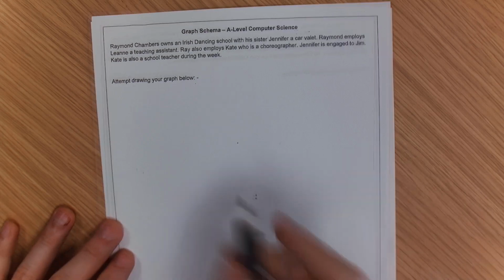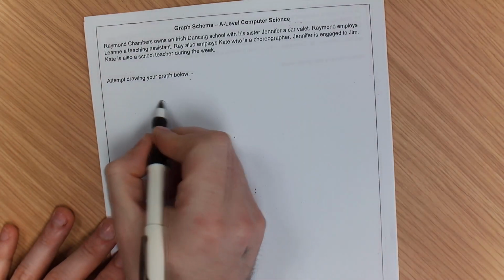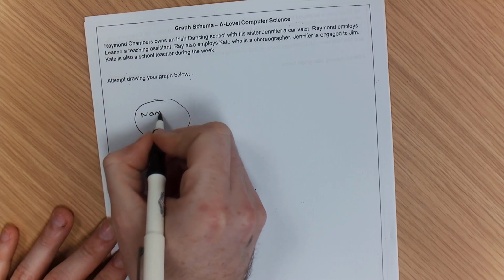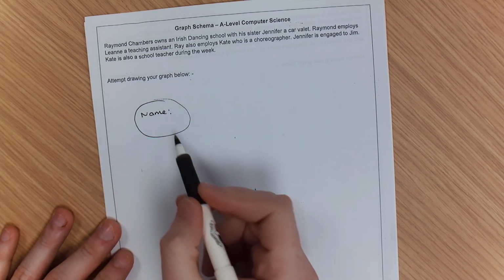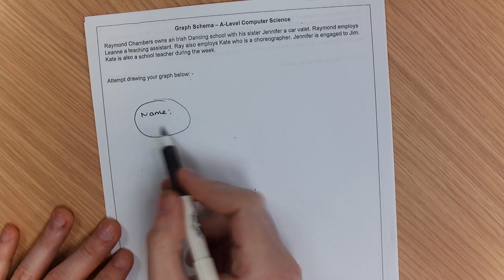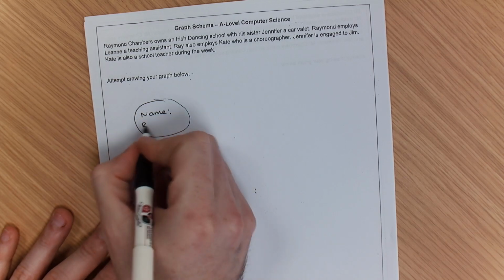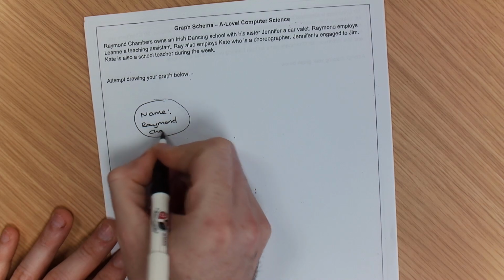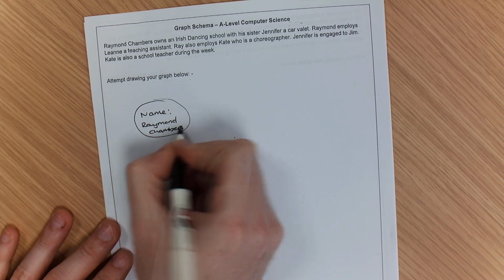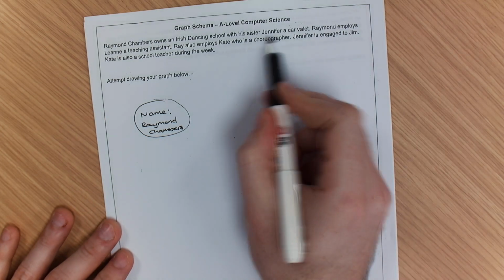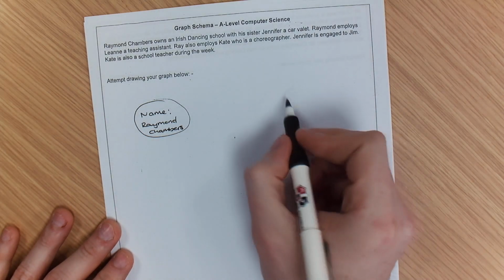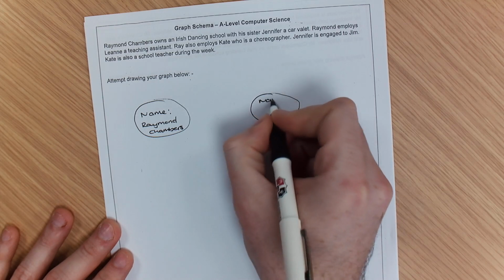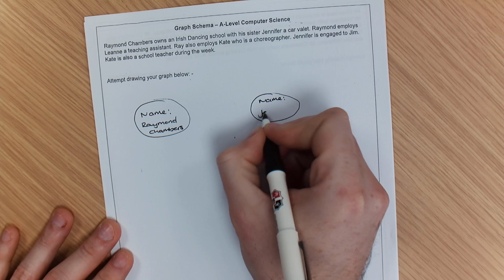Now, with this in mind, I'm going to draw my nodes, and I'm going to say name. So you have the property, all right? And what is the name? I'm just going to say Raymond Chambers. Now, we also have another person here, Jennifer. So I'm going to put her name, Jennifer.